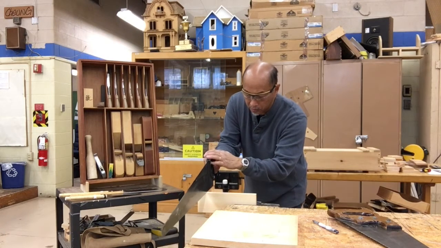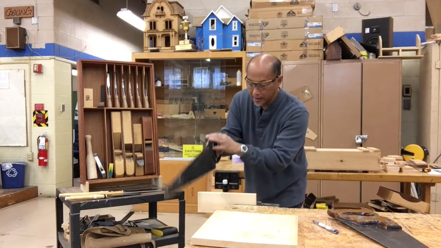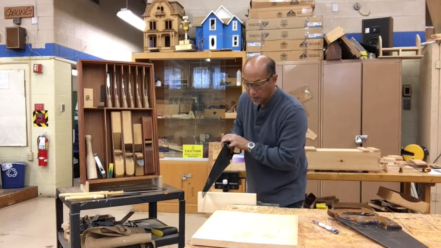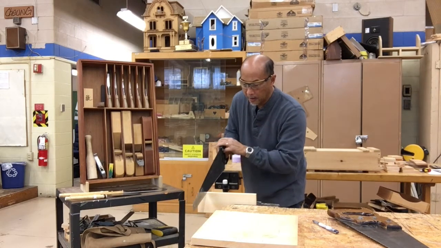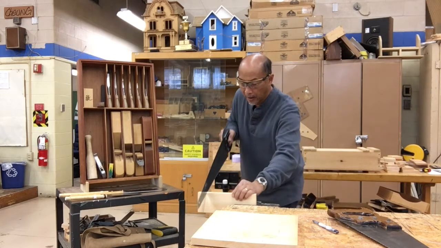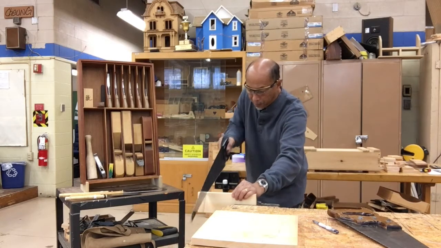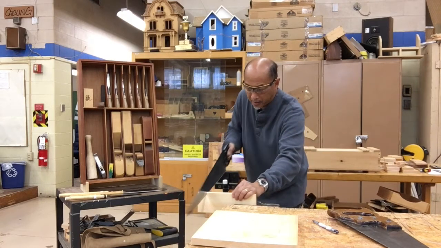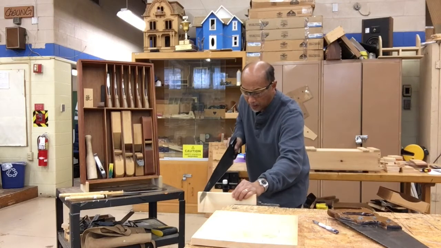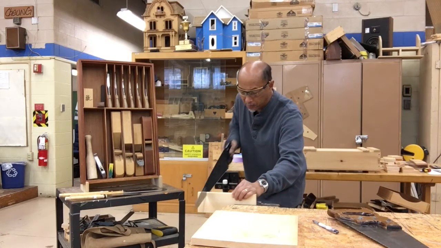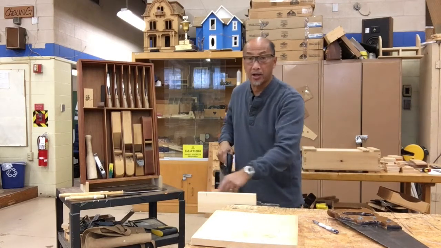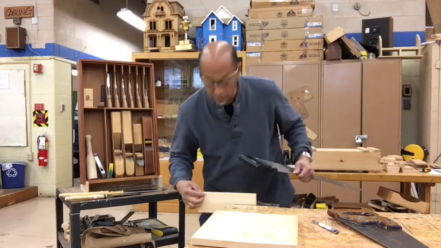You actually will pull it back slightly, and then you go forward. Now, you hold it at about a 45-degree angle, and this will make the cut right. Really does a nice job. It'll just cut it with very little splinter.